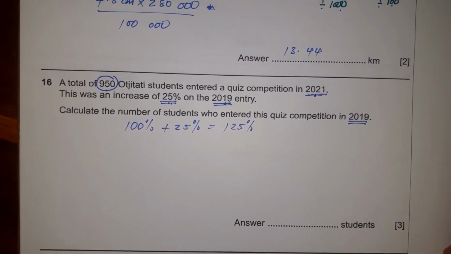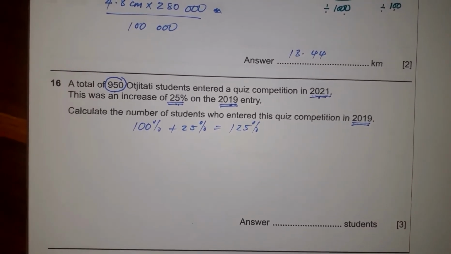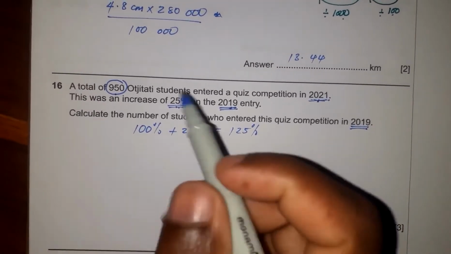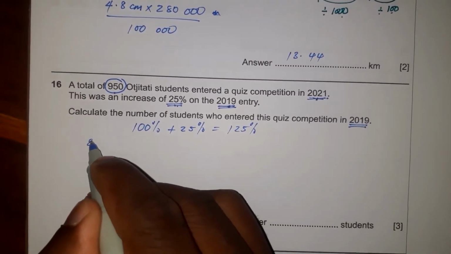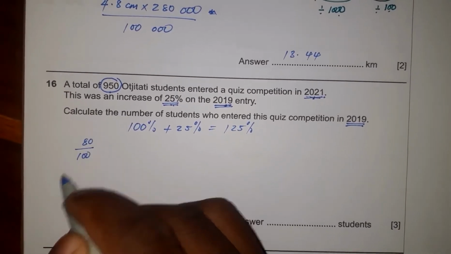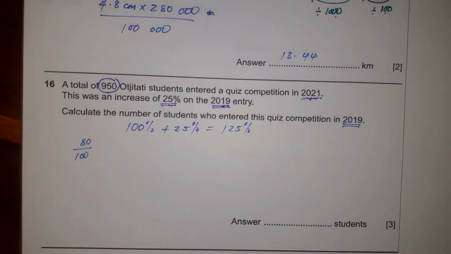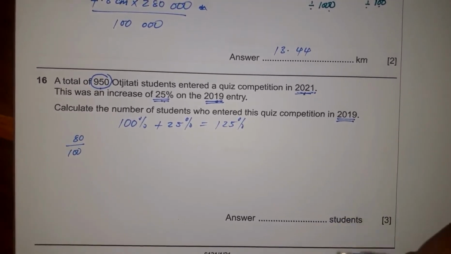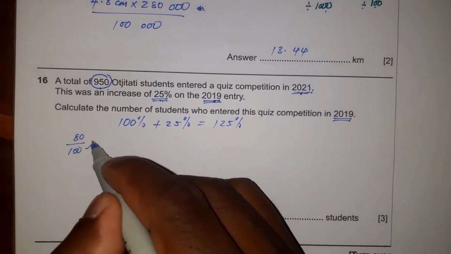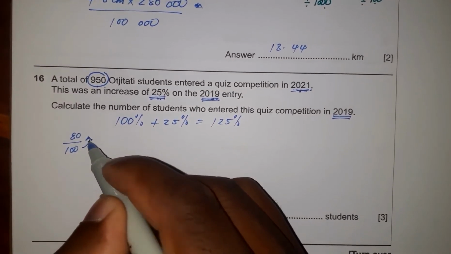Because it's reverse percentage, usually we write percentage, like in the previous question where we said 80 over 100. The 100 is the denominator. When it comes to reverse percentage, the 100 should now be the numerator.